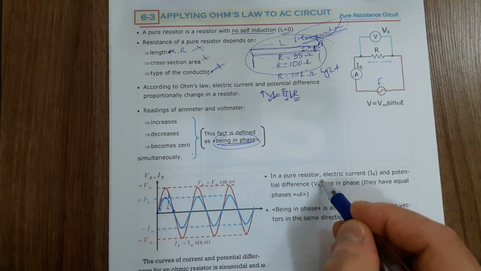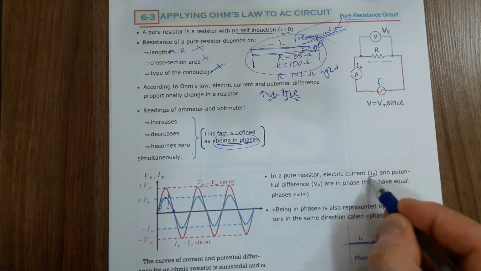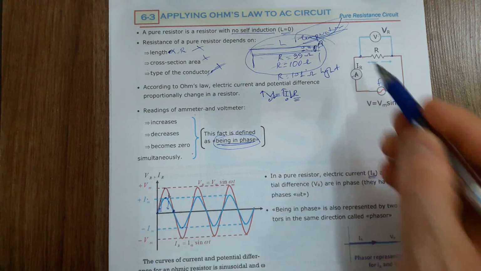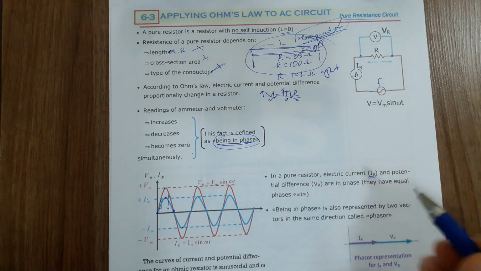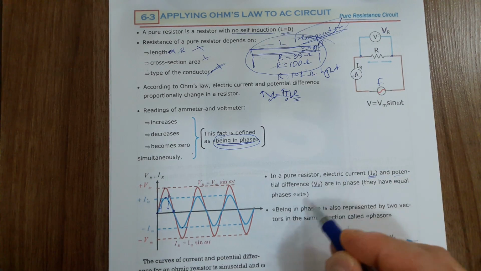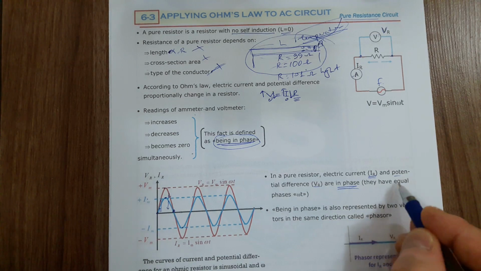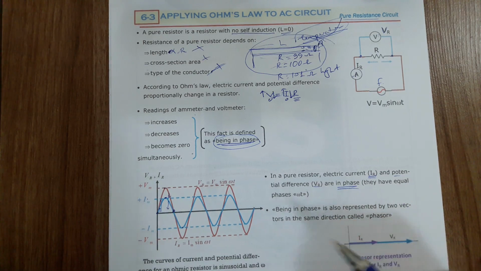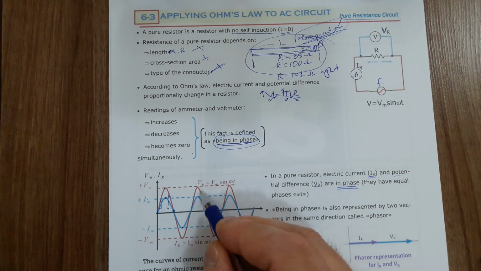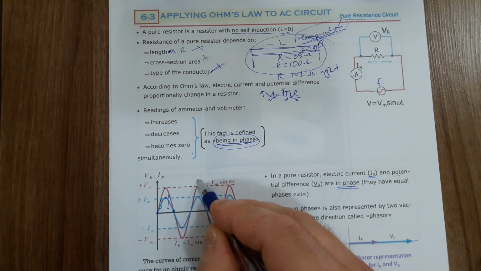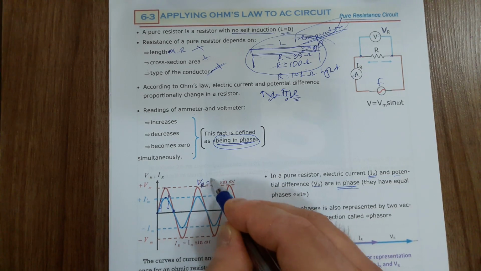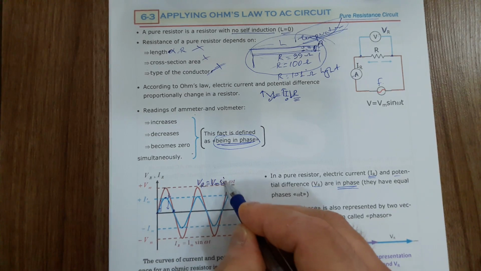So then we explain it like this. In a pure resistor, the electric current IR which the ammeter reads and the potential difference VR which the voltmeter reads are in phase. They have equal phases, omega t. So then, look at the equation for potential difference. VR is equal to Vm sine omega t.